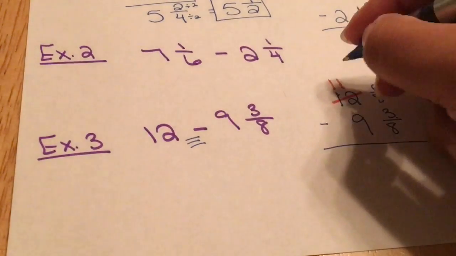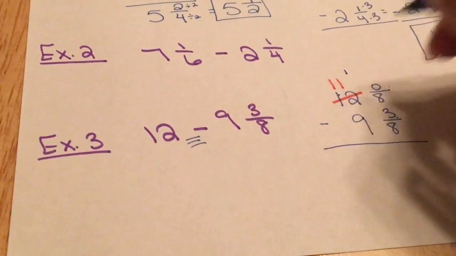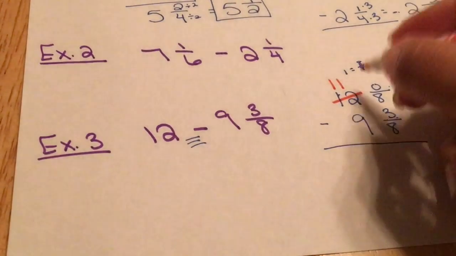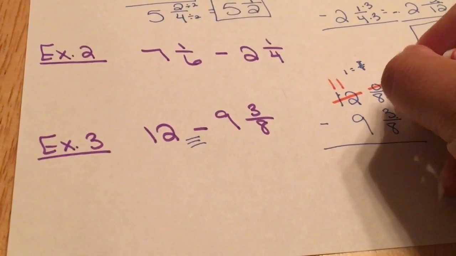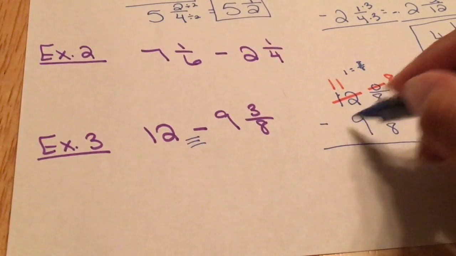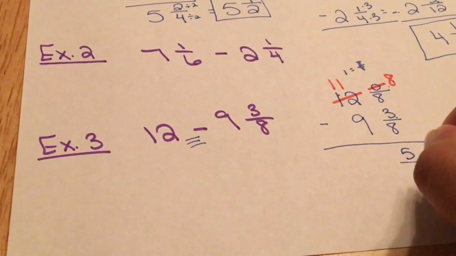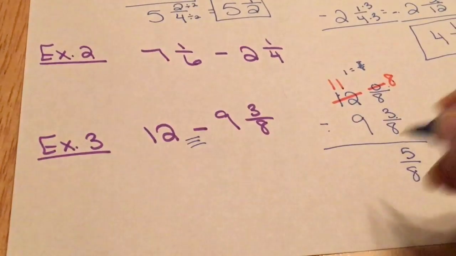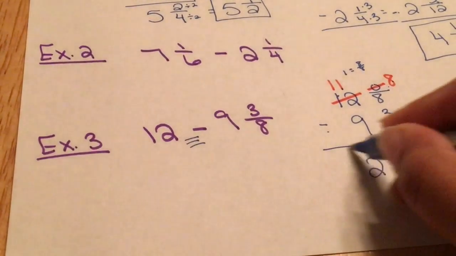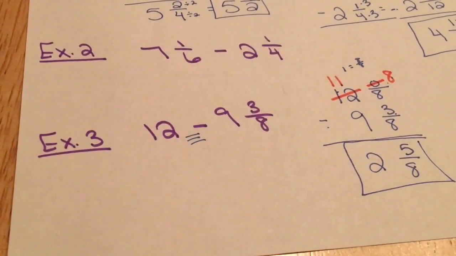So what I'm going to do with that 1 whole, which we know is 8/8, is add it to the 0 here, so it's no longer going to be 0, it's going to be 8. I know, the borrowing's tricky. Rewind if you need to. 8 minus 3 is 5/8. 11 minus 9 is 2. Again, luckily for us, we don't have to simplify, so we can just keep it at 2 and 5/8.